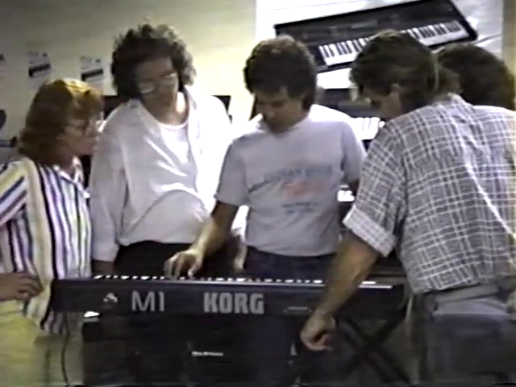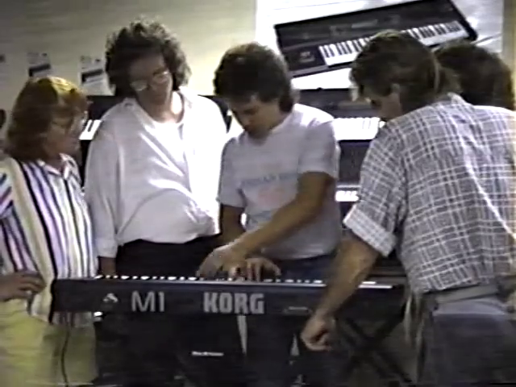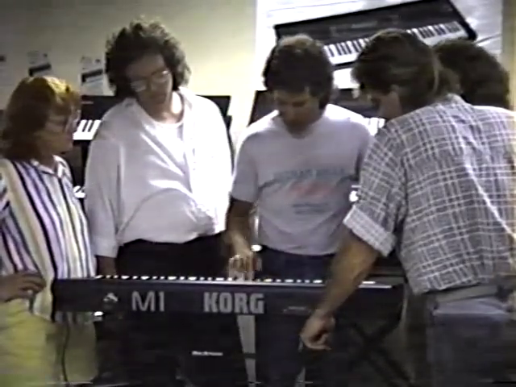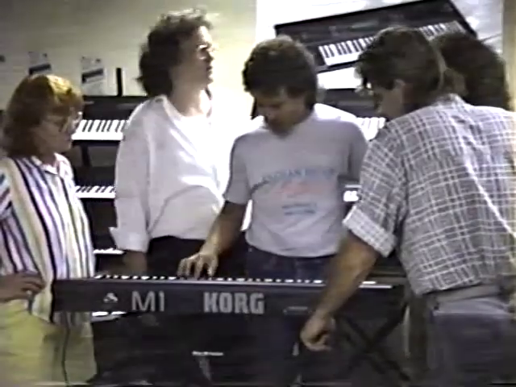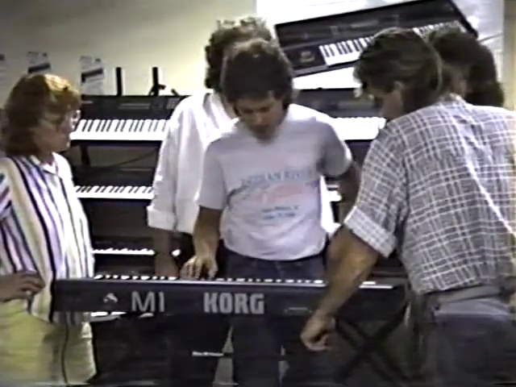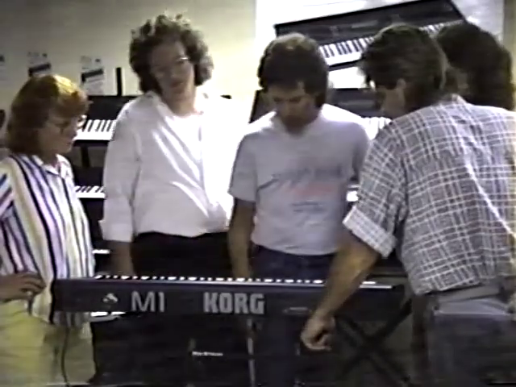Compare. Yes, you can program it. That's good too. It's got a good Minimoog in it too.